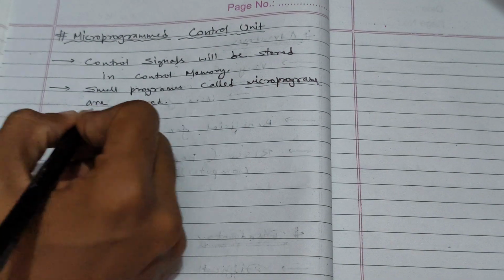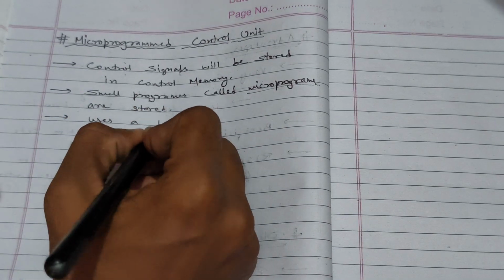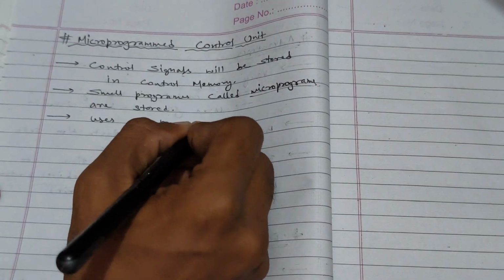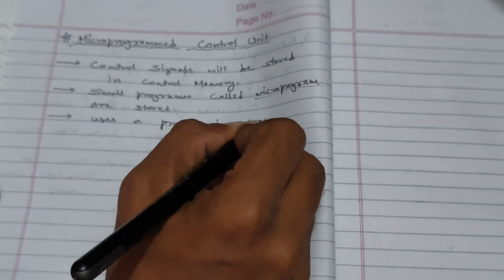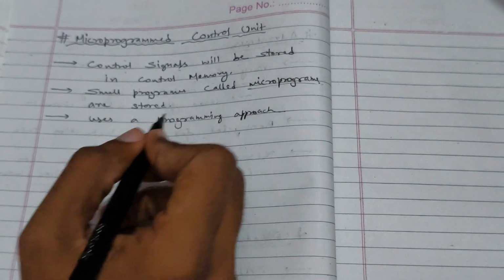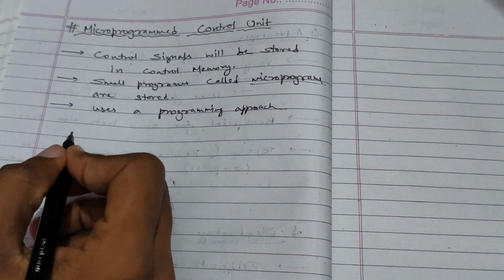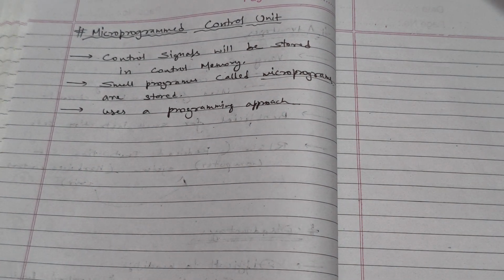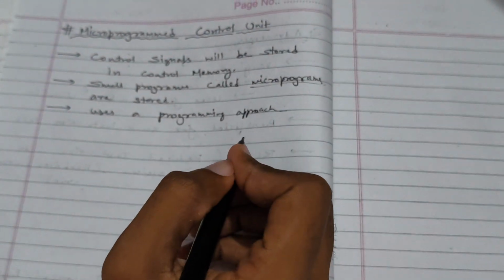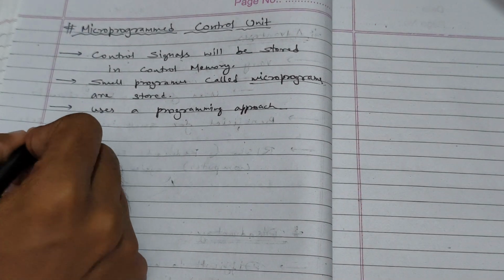So we are using a programming approach. Whatever instructions will be executed will be divided into a sequence of microinstructions.